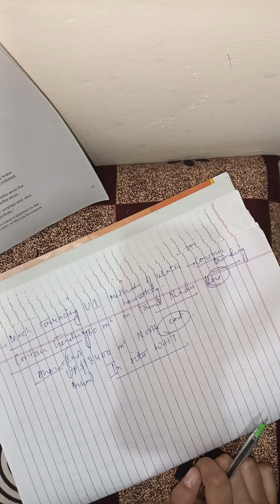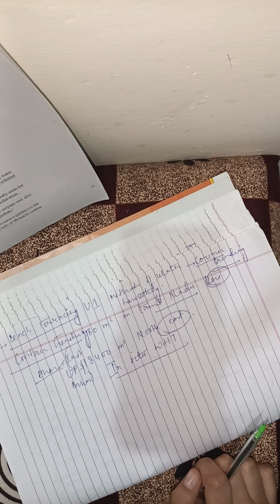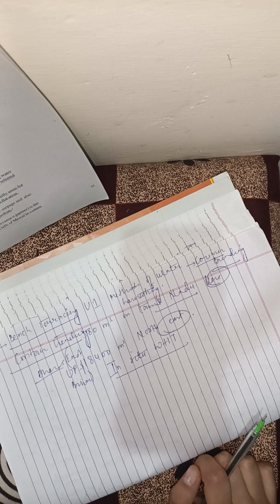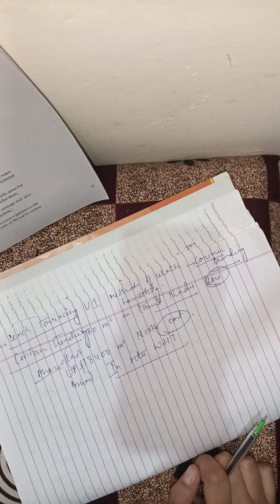Contour bund is a small embankment constructed along the contours of the land at certain intervals depending upon slope and amount of rainfall. Contour hedgerow is a line of closely spaced shrubs and trees species planted and trained to form a barrier on the contour. Contour trench is an open drain of small cross section constructed along the contours on the sloping field.